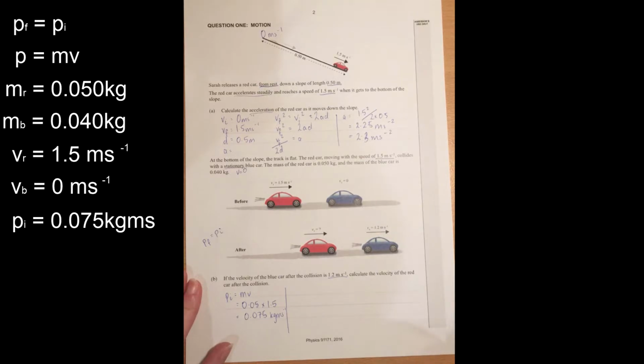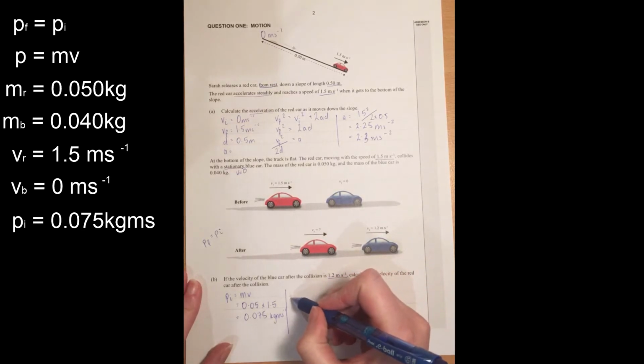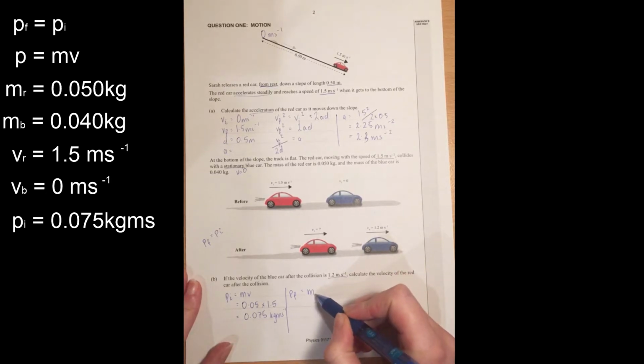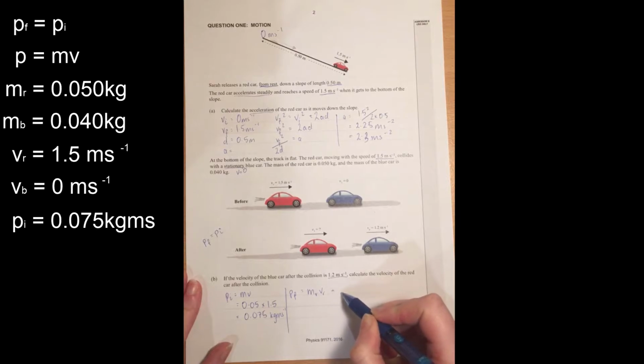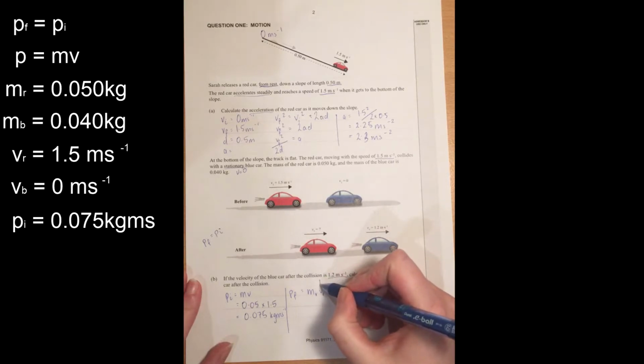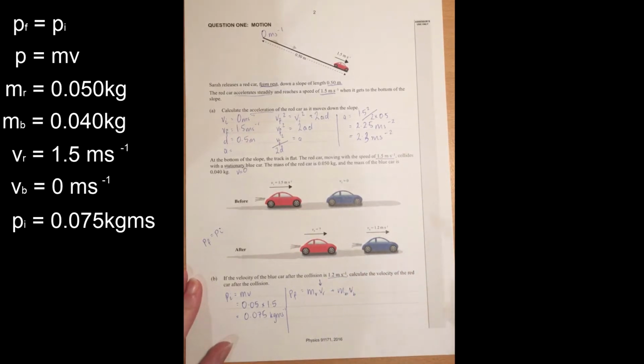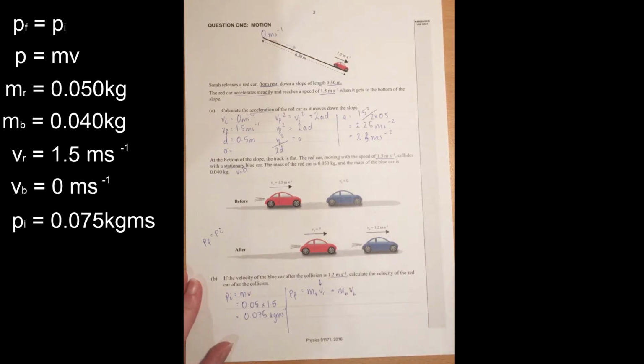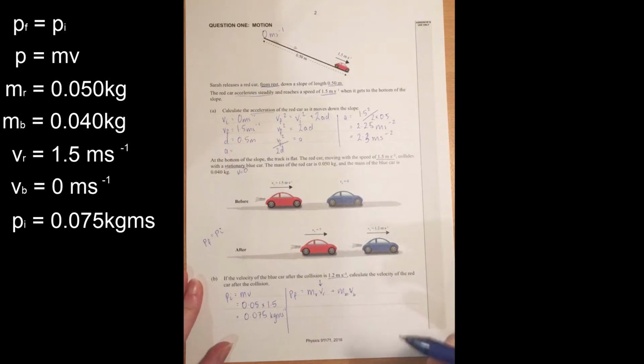So our final is going to equal our initial. So PF is going to equal mass of the red times velocity of the red plus mass of the blue times velocity of the blue. Okay. And what we're wanting to work out is this one here, the velocity of the red car afterwards. Okay, so we have all the other values. All right, so we can rearrange now, or we can substitute and then rearrange.